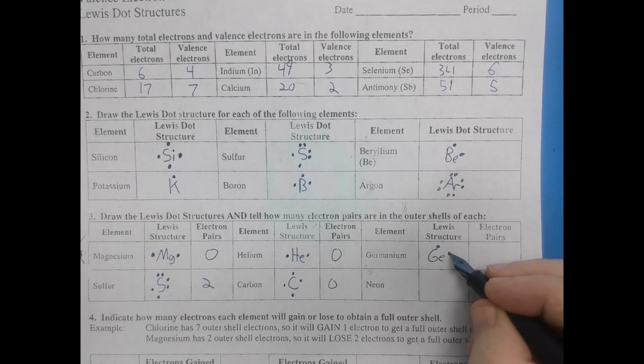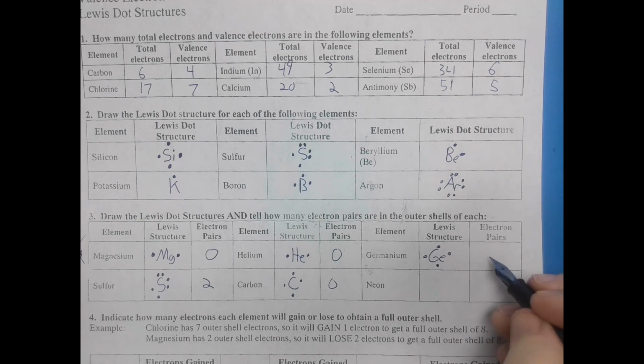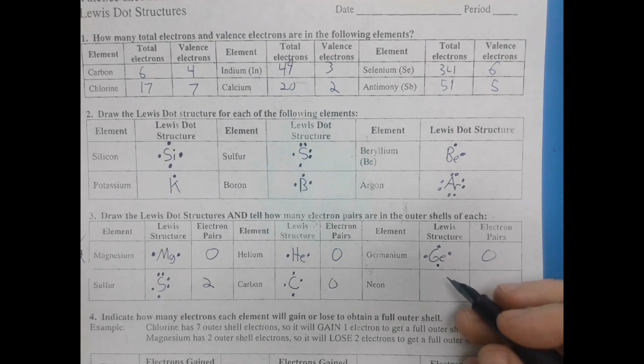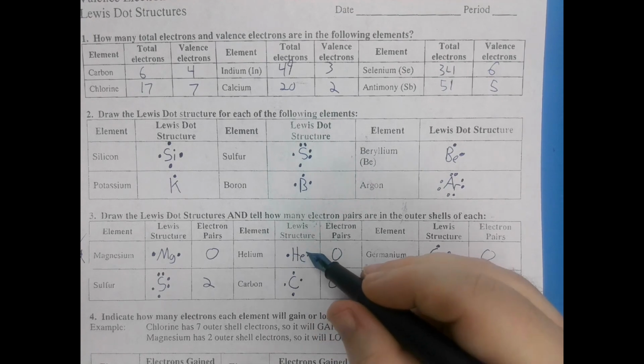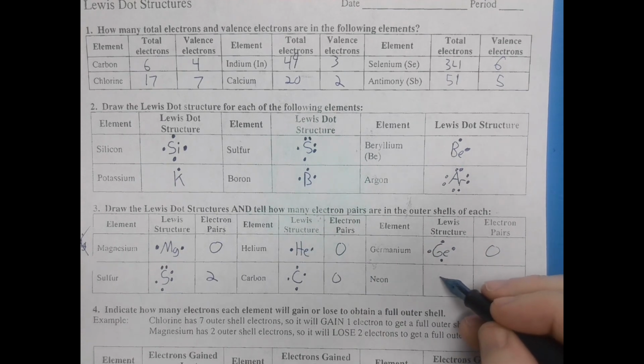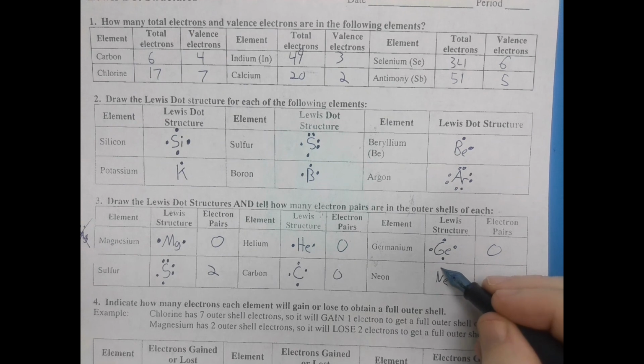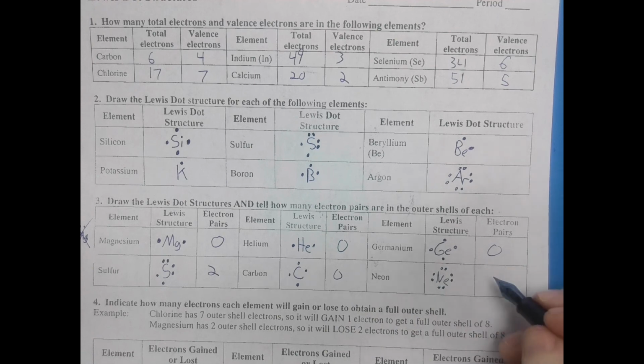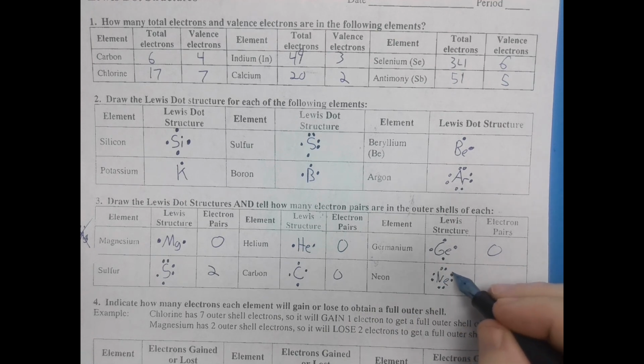So 1, 2, 3, 4. No pairs. Neon, a noble gas other than helium. Helium's a noble gas, but it has at most 2. Neon has 8. 1, 2, 3, 4, 5, 6, 7, 8. So 1 pair, 2 pair, 3 pair, 4 pair.